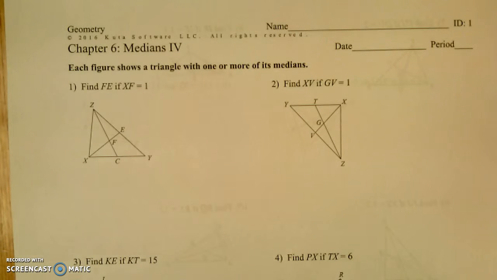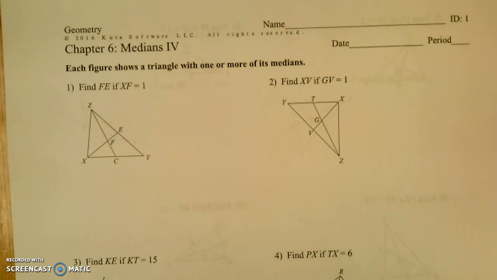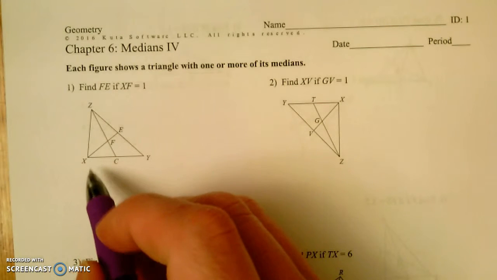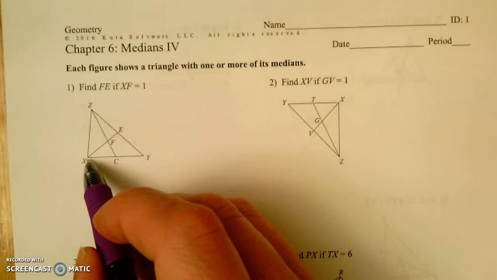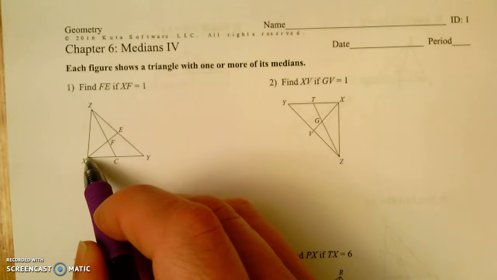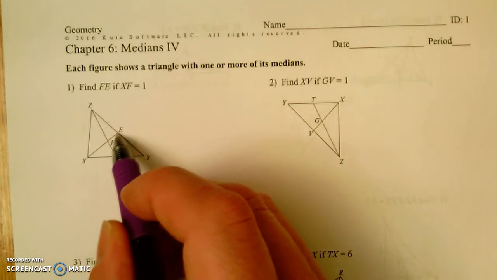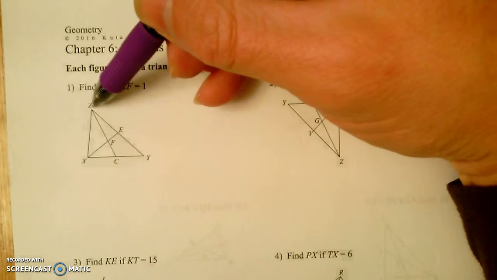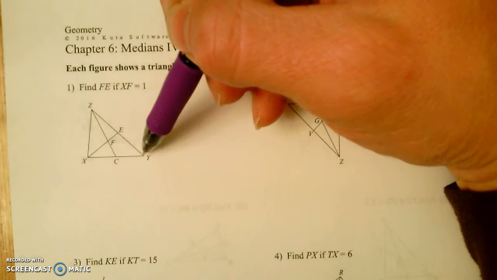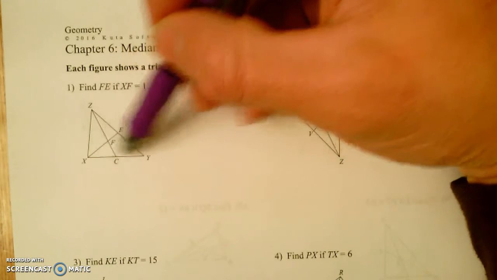Alright, next up, we're going to take a look at medians again, but something a little different about medians. Now remember, we talked earlier that a median is a segment that connects a vertex of a triangle with the midpoint of the opposite side. So E is the midpoint of ZY, and here C is the midpoint of XY.